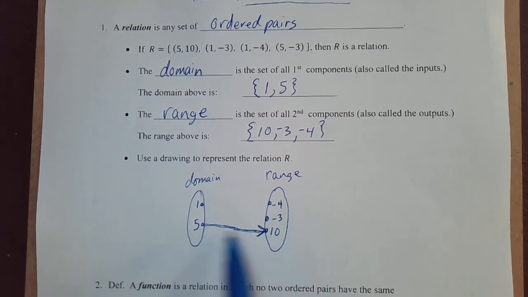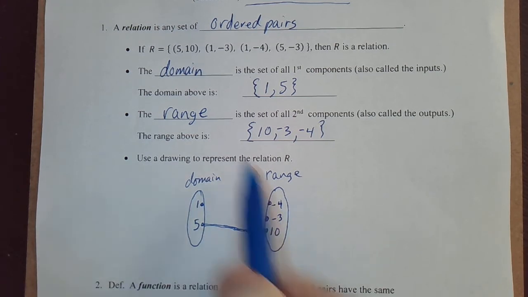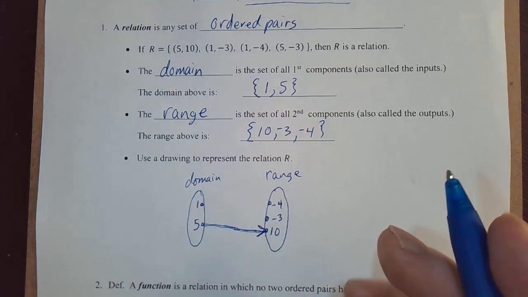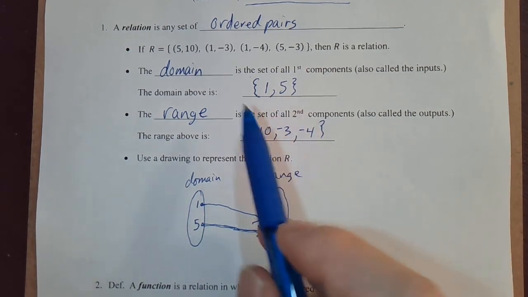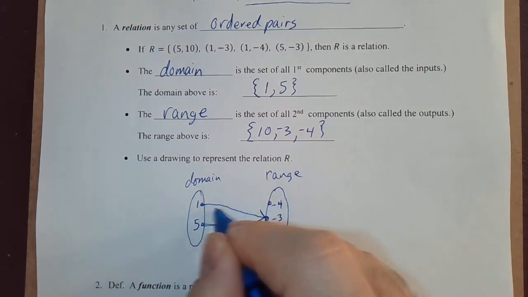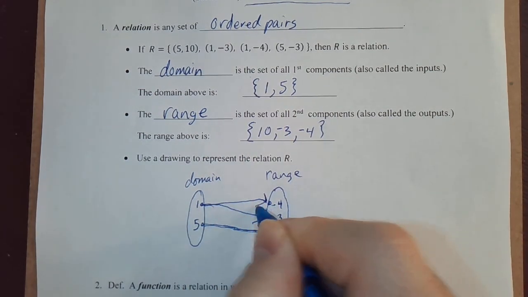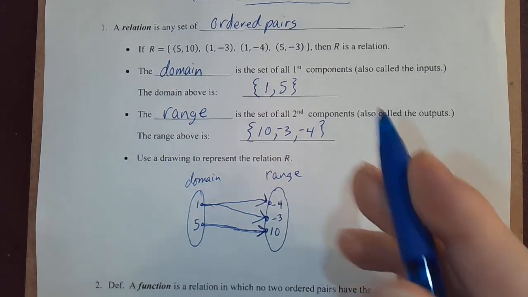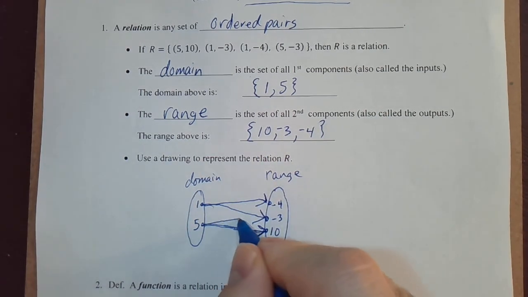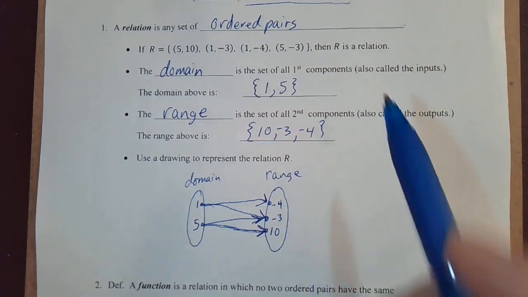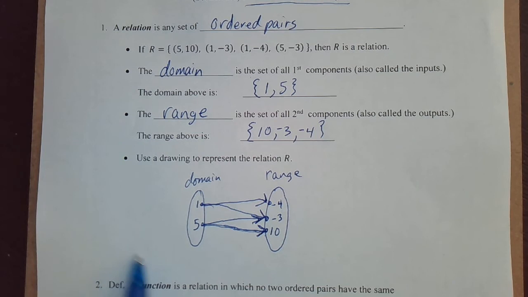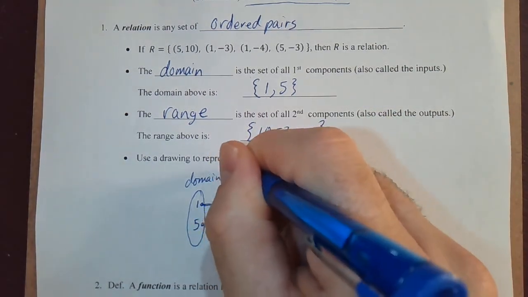5 gets mapped to 10. That means 5, 10 is an ordered pair. 1 gets mapped to -3. Okay. 1 gets mapped to -4, like that. And the last one is 5 getting mapped to -3. Okay, so we've got 4 arrows there. So that's how we use a representation or a drawing for a relation. Maybe I'll put R for the relation.